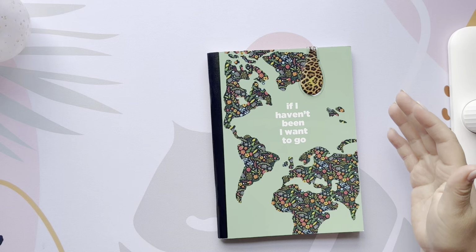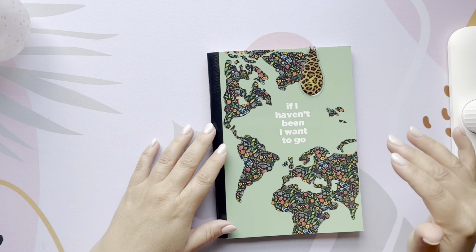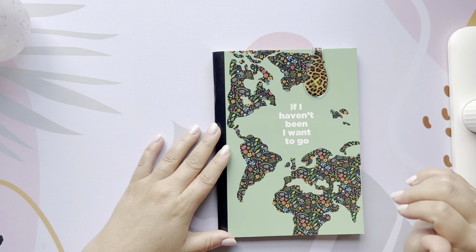So I want to do a flip of some of the blank pages in here if you are looking to set one up, or maybe if you just need some ideas about different sections. I wanted to share this with you. So like I said, I got this a couple years ago. I haven't been able to find it since, but I have really used it and loved it. So I wanted to share it.